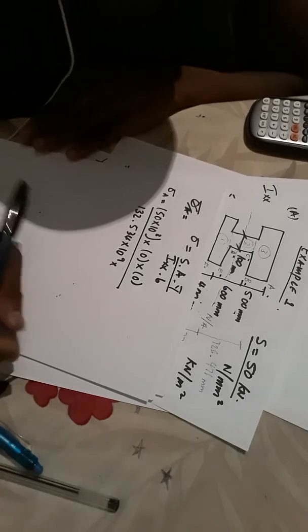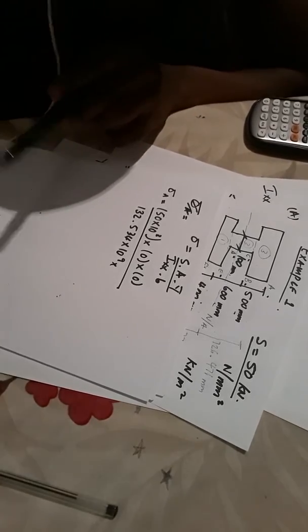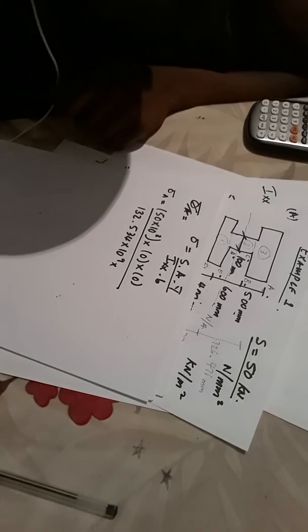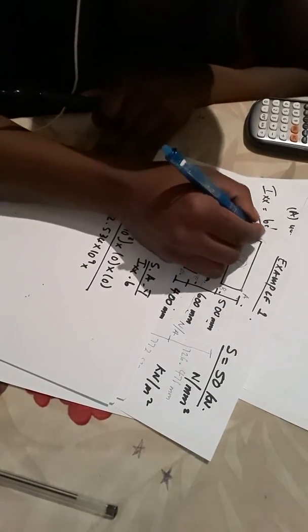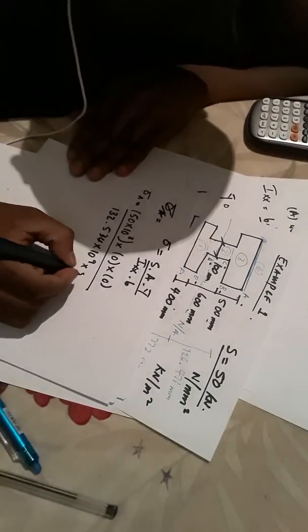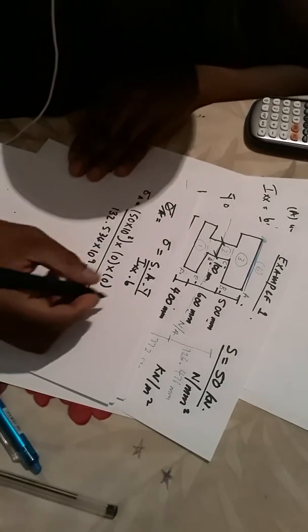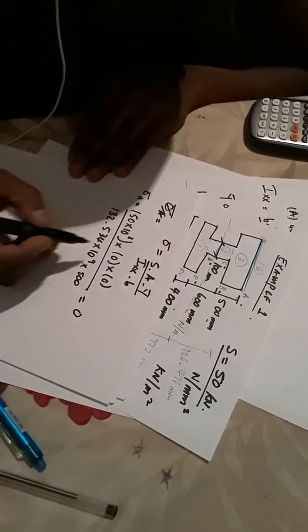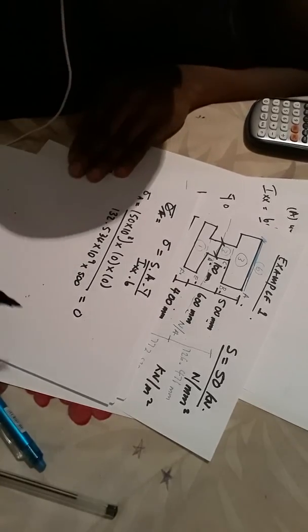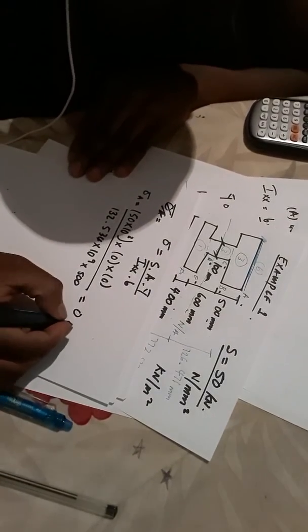So as I've explained previously, OP is the horizontal distance from the point in question. So A is our point in question, so that means OP will be this whole distance. So our OP in this case will be 500. So the answer in the end will be 0, because all this is multiplication. So it will be 0 newtons per millimeter squared.